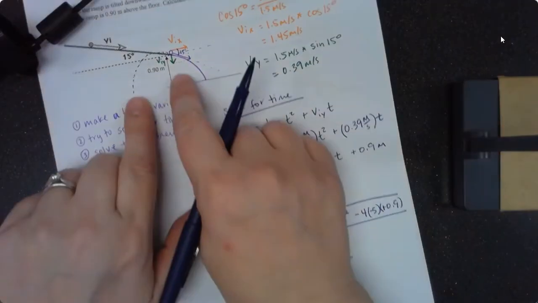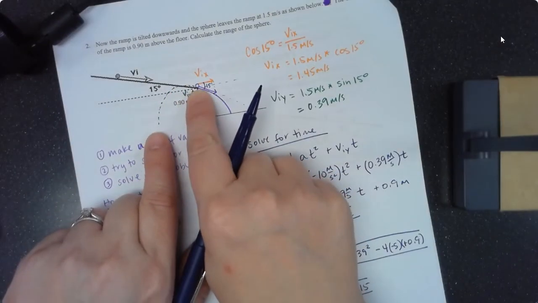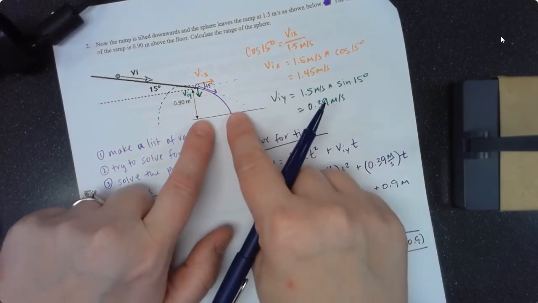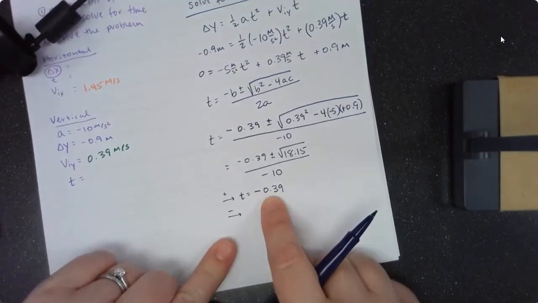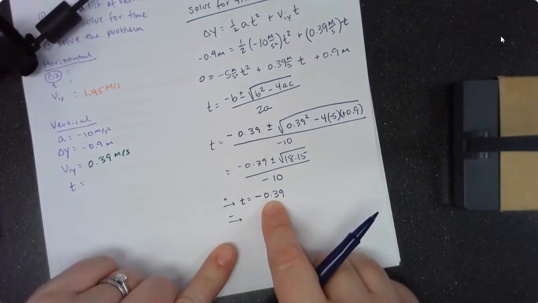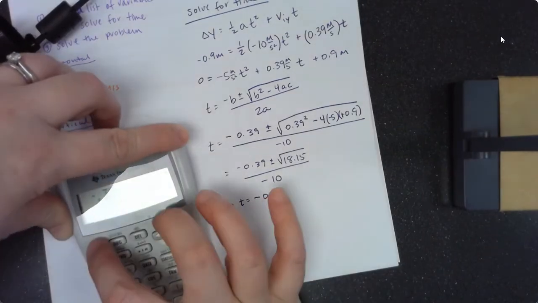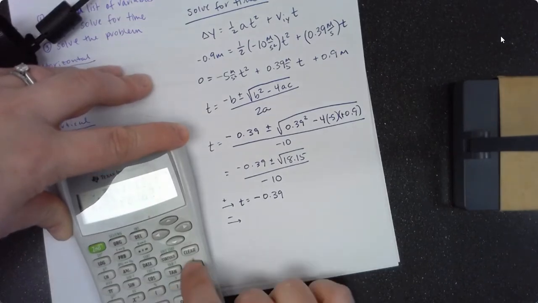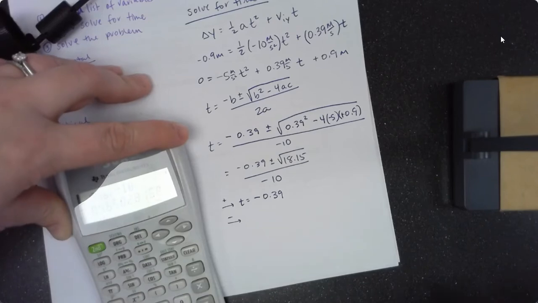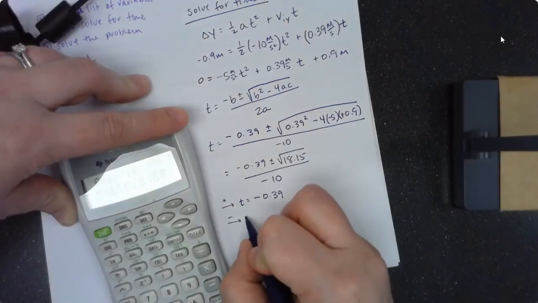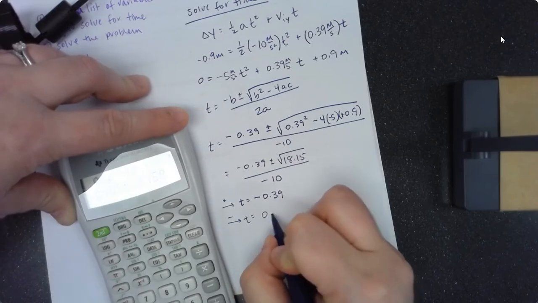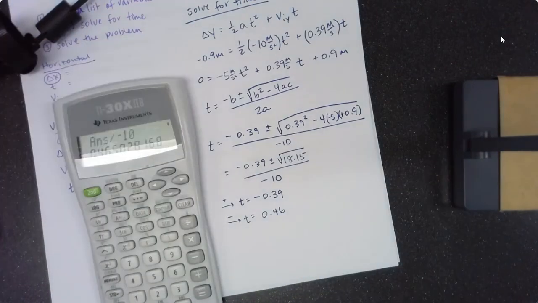So if we're more than halfway past our parabola, then we would expect that this time is greater than the time left. So I'm actually expecting we're going to have a smaller number here when we use the negative sign. So we've got minus 0.39 minus the square root of 18.15 divided by minus 10. Ooh, we got positive 0.46. Yeah. Okay. So now I'm wondering if I did something wrong. What do you guys think? Did I do something wrong?